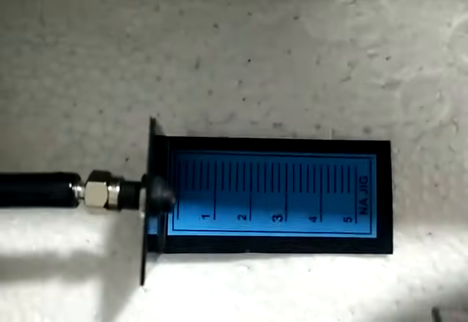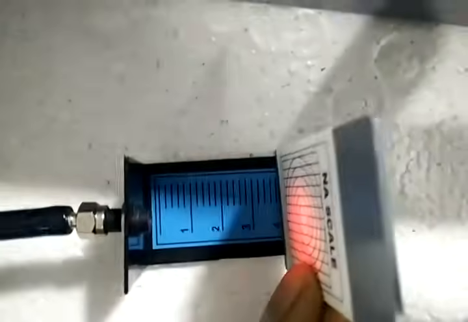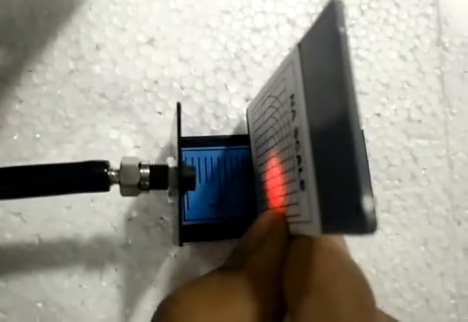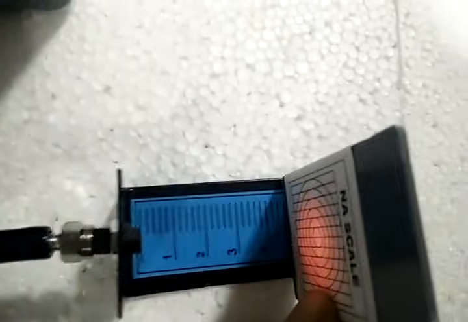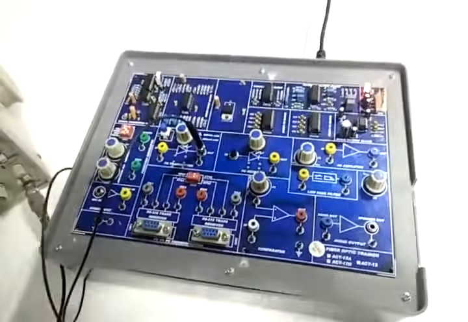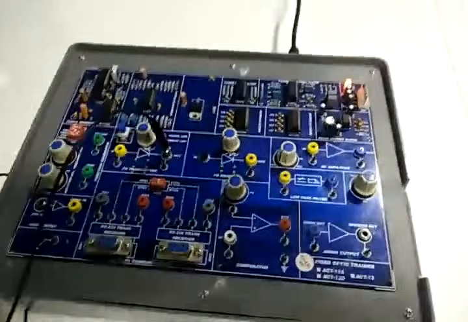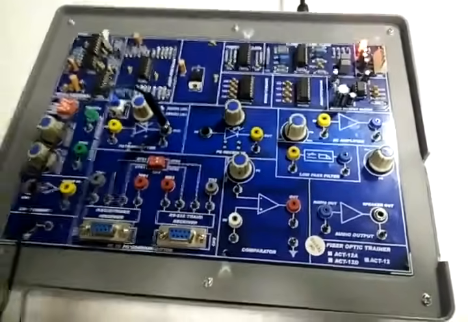The scale on NA jig indicates the length, and the concentric circle on NA scale represents the width. As we change the length and the width will change, the intensity will change, and measure the width and length and put it in the formula given in the manual to calculate the numerical aperture. This way we have completed the experiment related to analog link on fiber optic trainer.